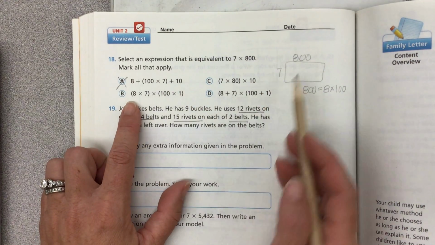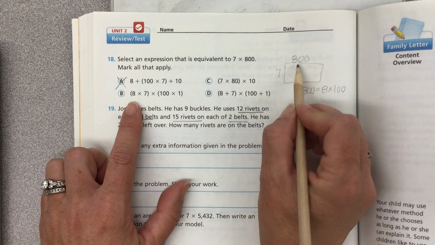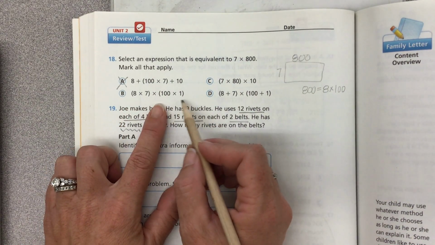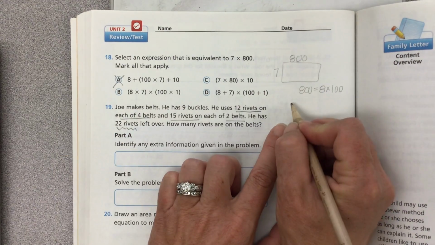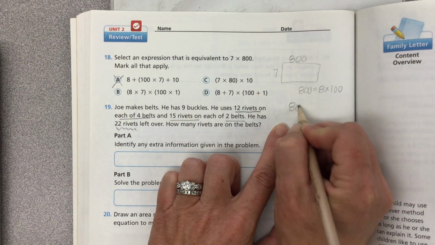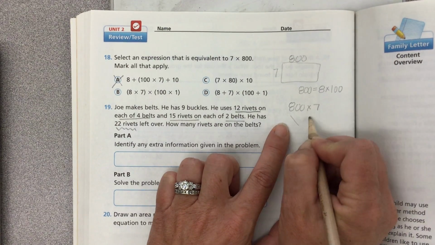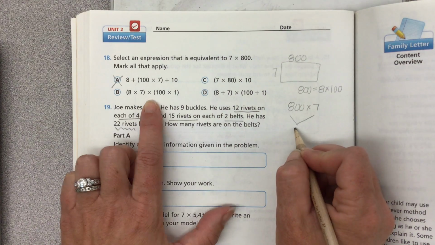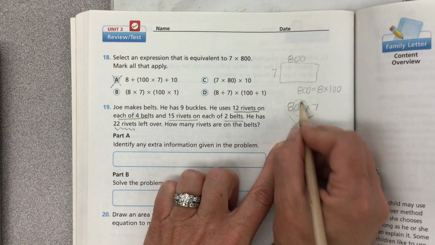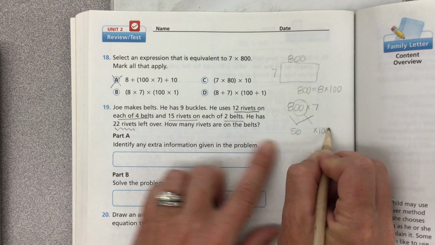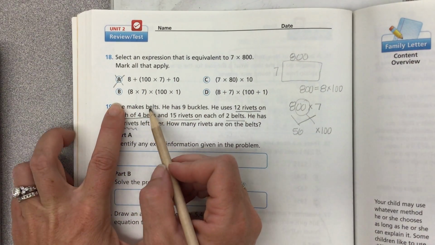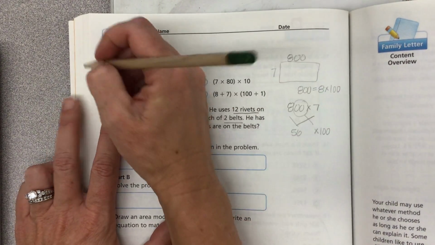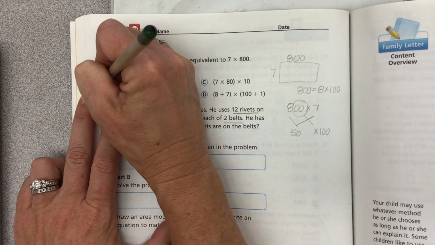So B, 8 times 7. Okay, I could totally do that, right? 8 times 7, and then 100 times 1. Let's see, 8 times 7. I've got 800 times 7. Could I do 8 times 7 and then times 100? Yeah, because this would be 56, and then here's my times 100. So you guys agree that B is a viable option? Did anybody color in B? Okay, phew. I tell you, this one is like a bonus.